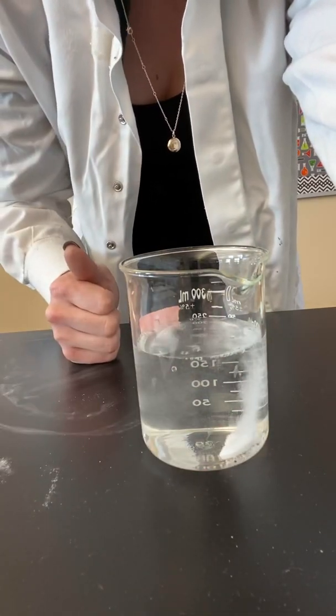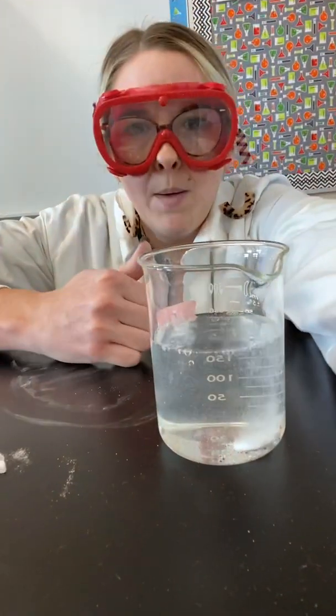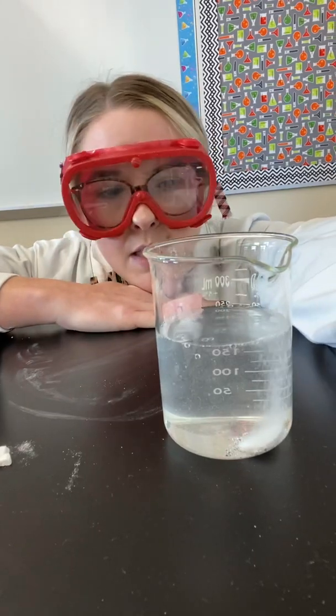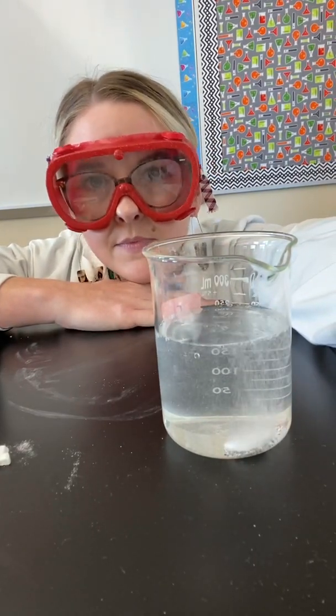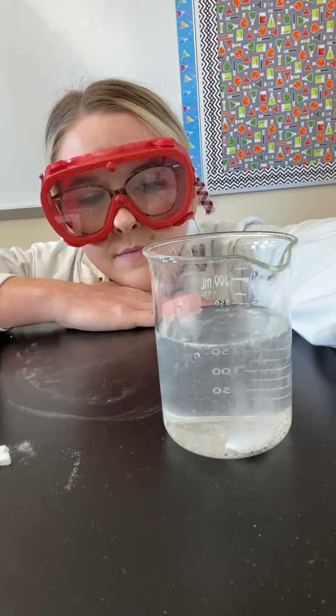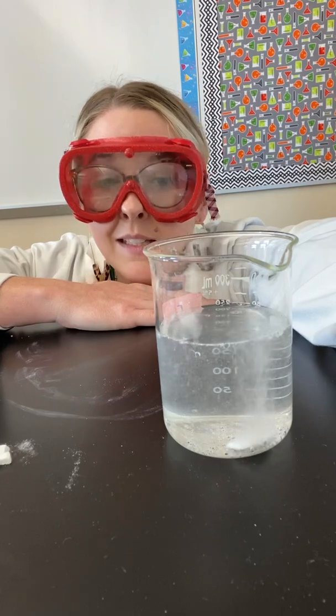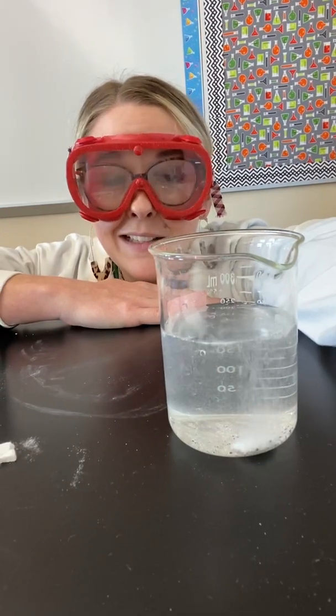That means that the reaction is happening. We know that this is a chemical reaction. So check out that bubbling that's happening. That's awesome. So it's still going. This one might take us the longest.